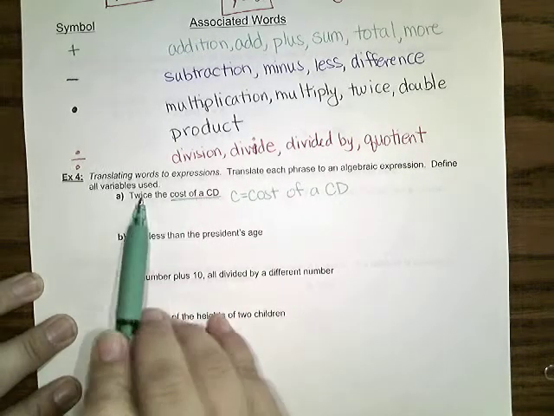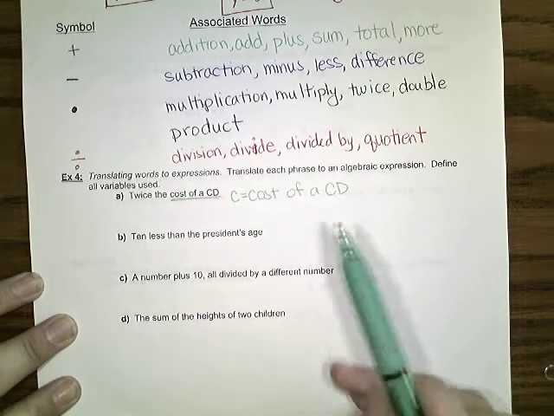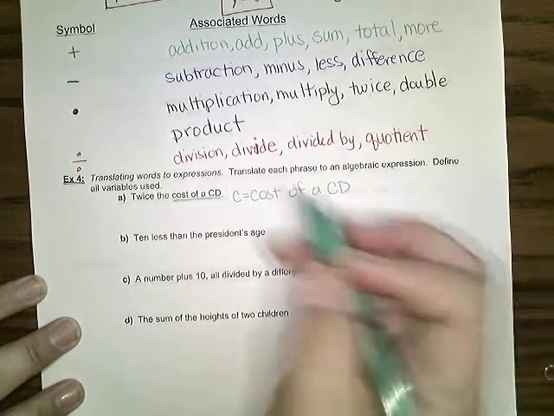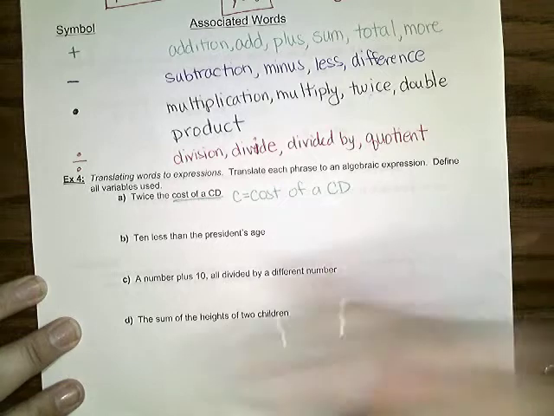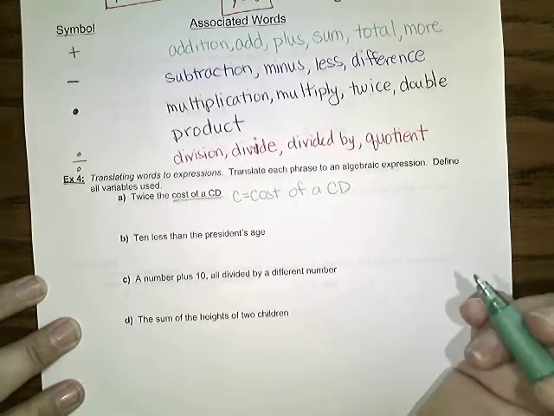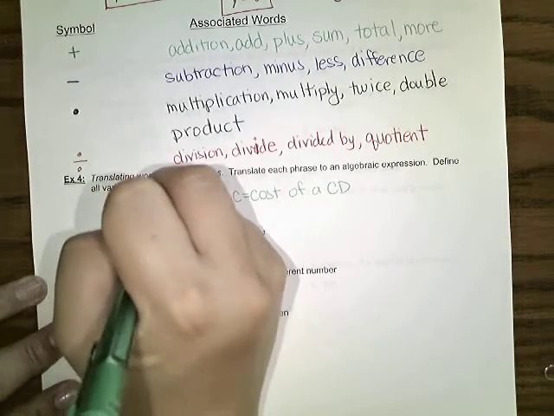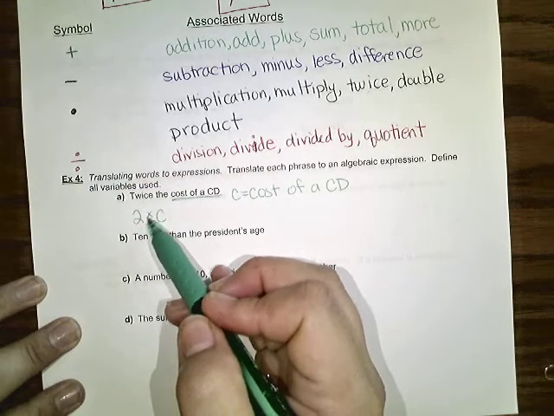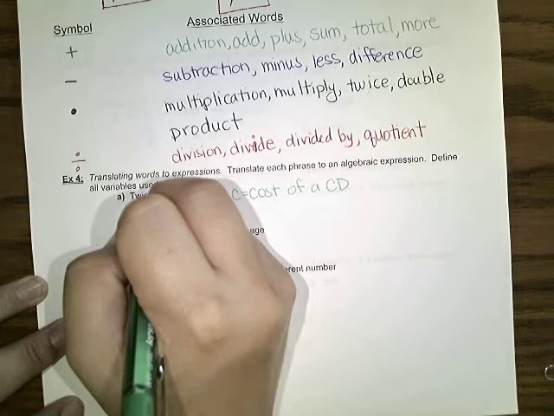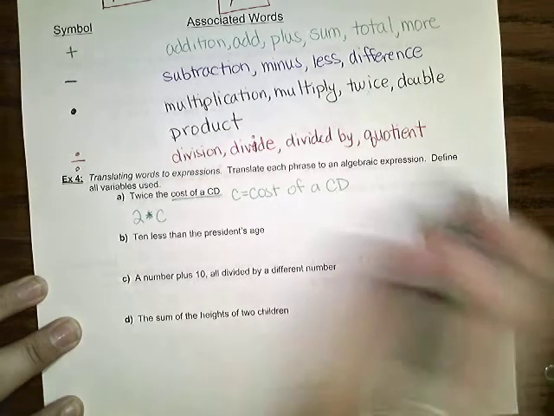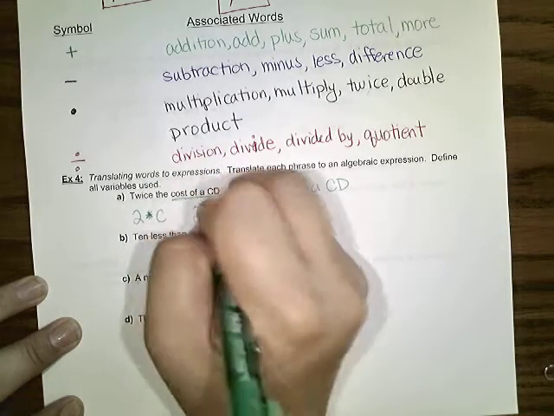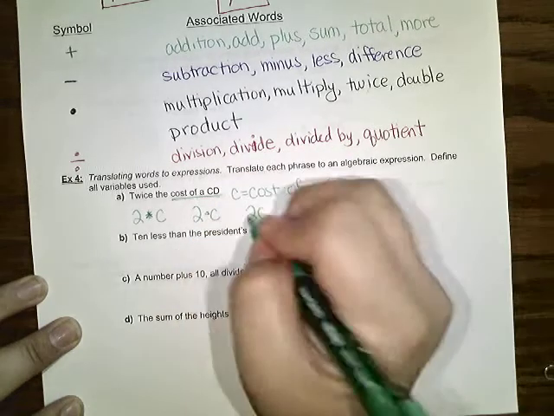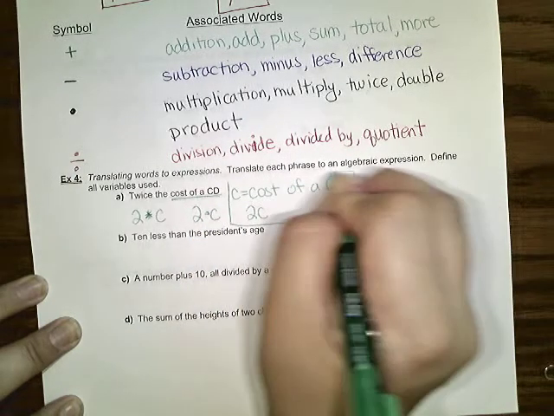So we say twice the cost of a CD. What does that imply? That implies twice, multiplication. So we could write it a couple different ways, right? The old school way from back in elementary school days, that would be 2 times C. But you notice the times sign there kind of looks like an x, a variable. So we could make an asterisk there, or we could just say 2 times with a dot C, or we could just say 2C. I'm just going to go with that one since that's right underneath my little answer there.